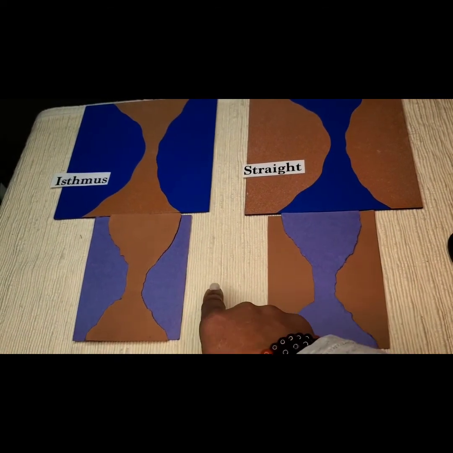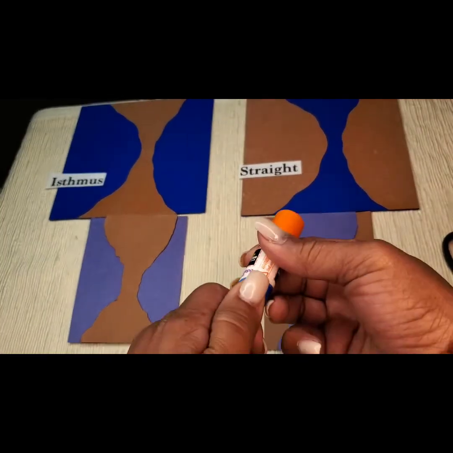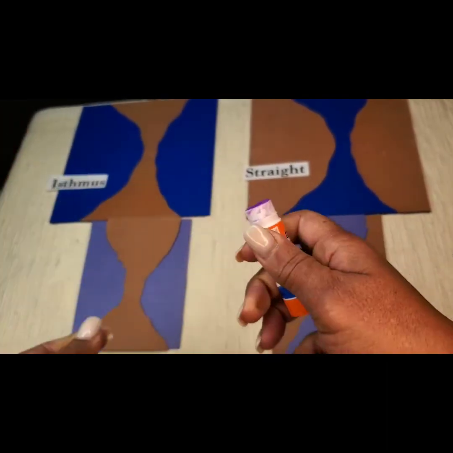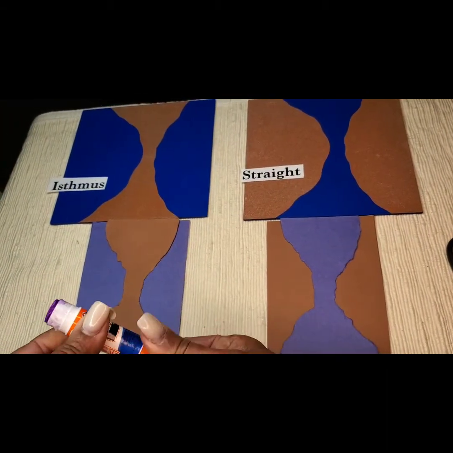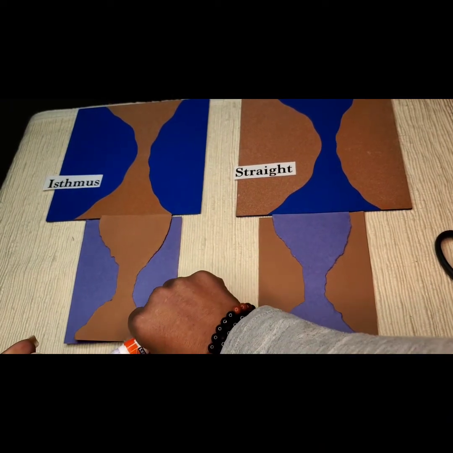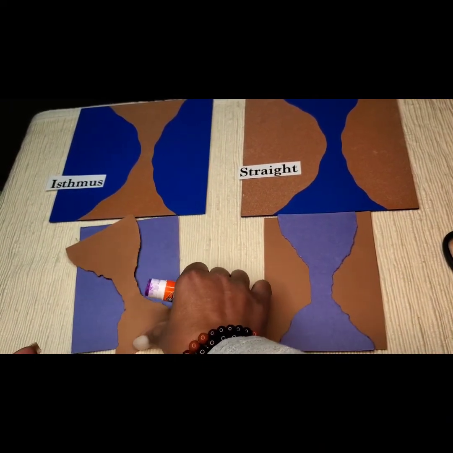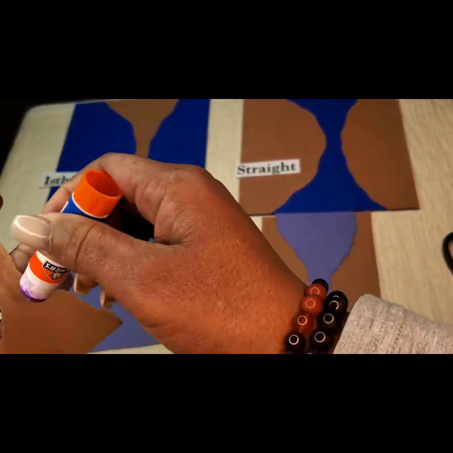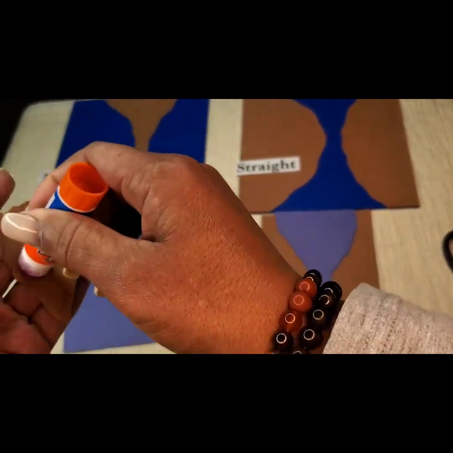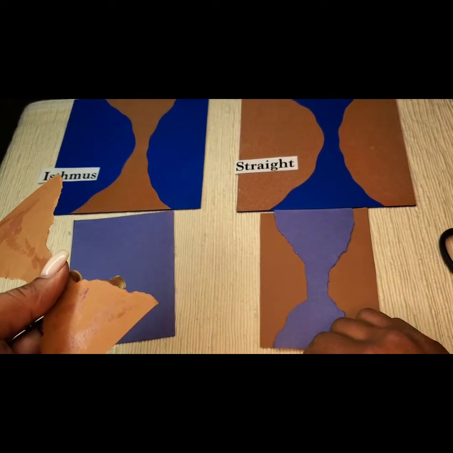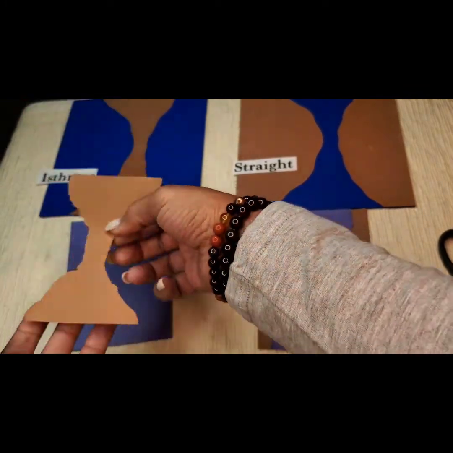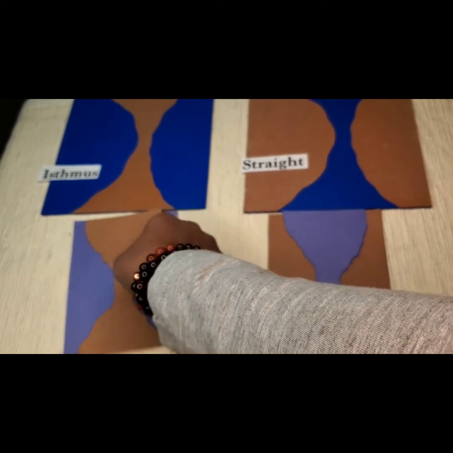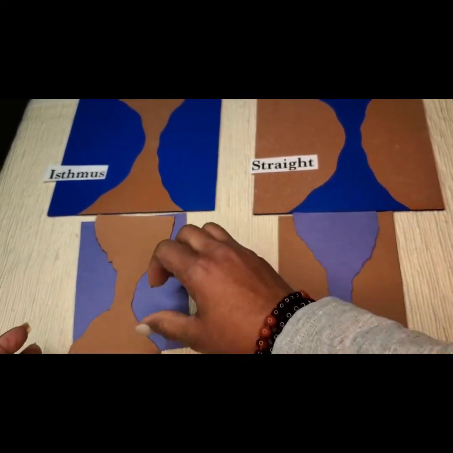Once you're comfortable with where they are on the paper, you're going to glue them down. Not too much glue. Start on the end and make sure that you're not leaving any water showing on the end.